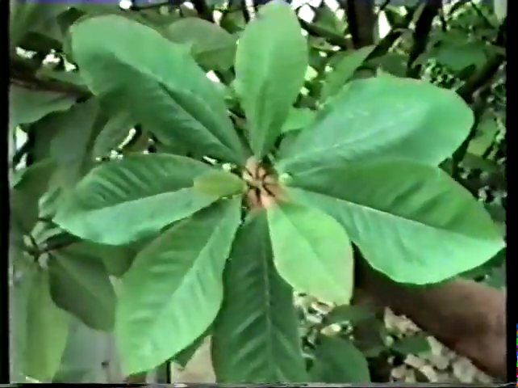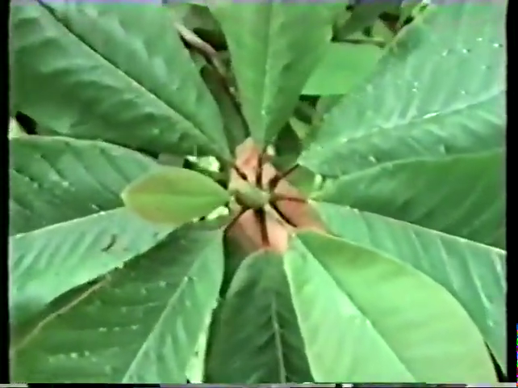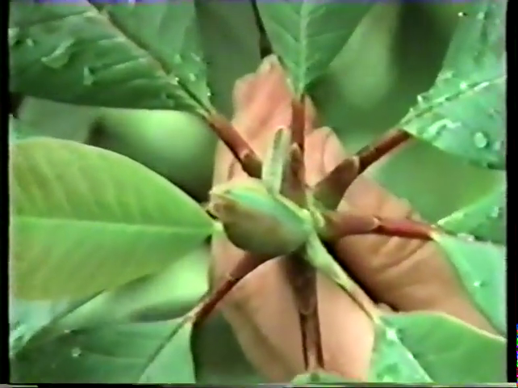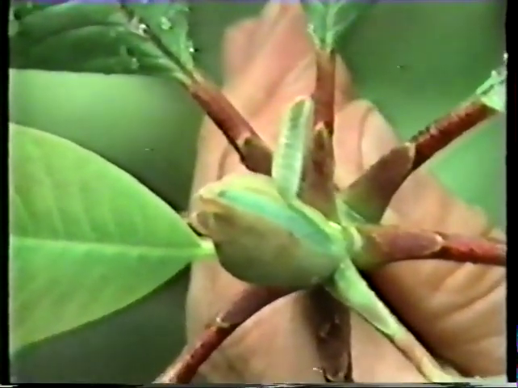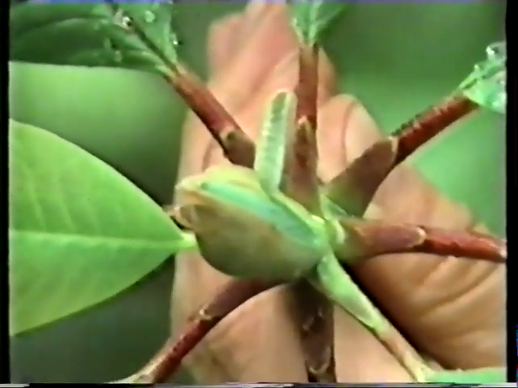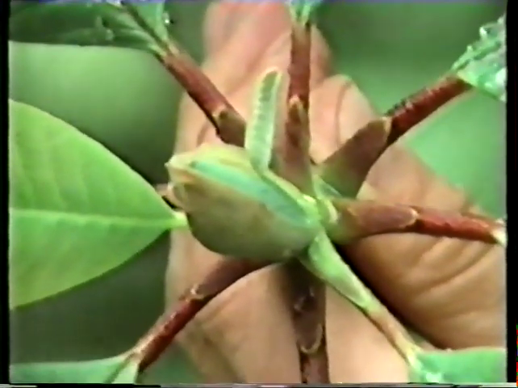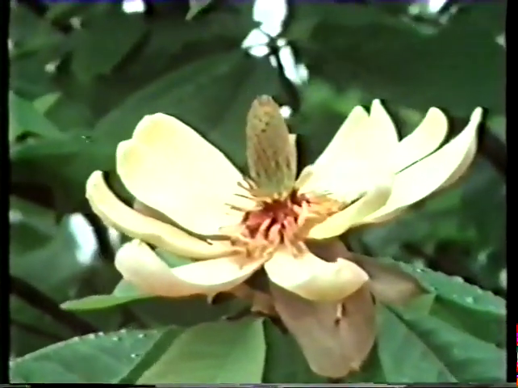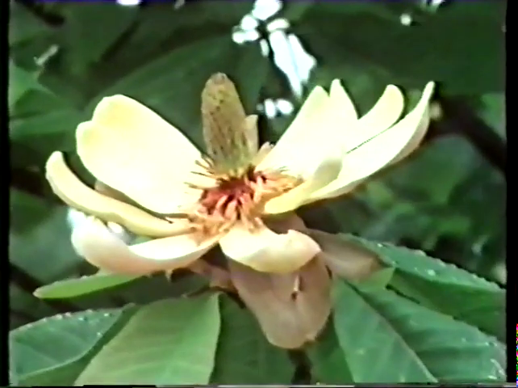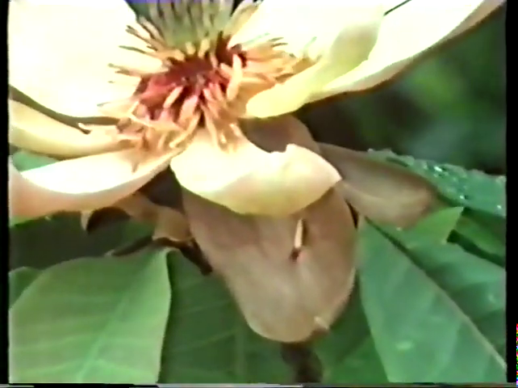There are structural homologies in plants too. The magnolia is thought to be a very primitive flowering plant. It provides a clue as to how flowers may have evolved. Look at the spiral arrangement of the leaves below this flower bud. It's thought that the parts of the flower are simply modified leaves, and if we examine the magnolia flower, we can see that the petals too are spirally arranged.